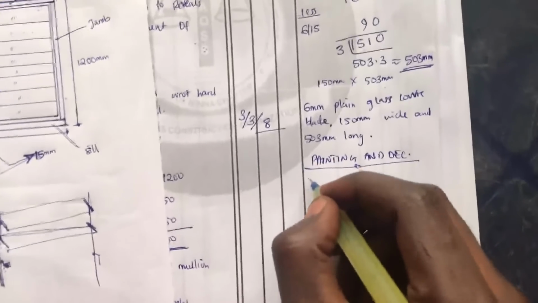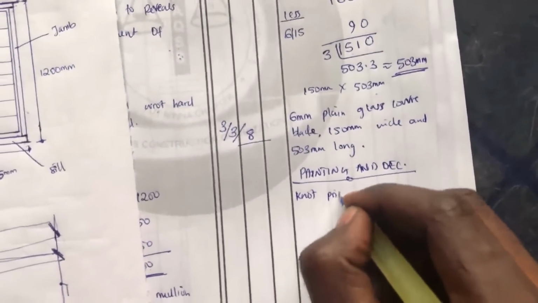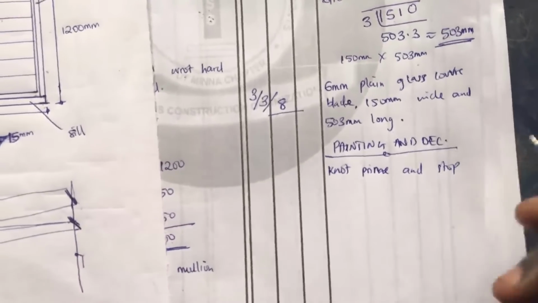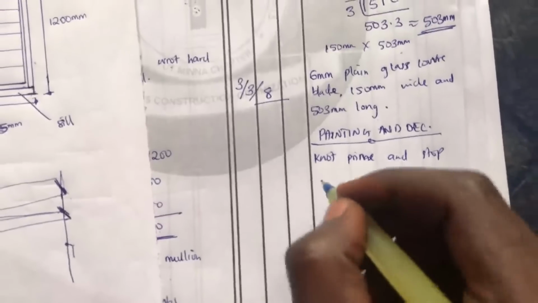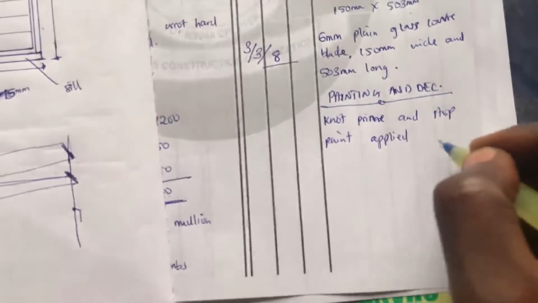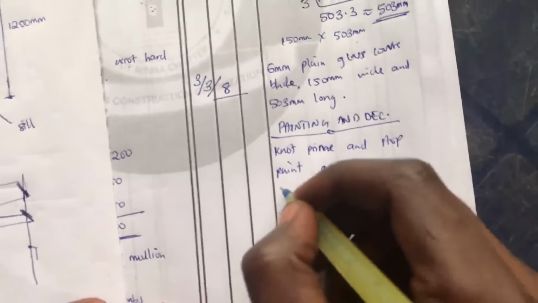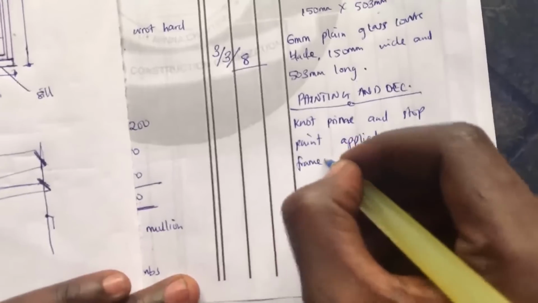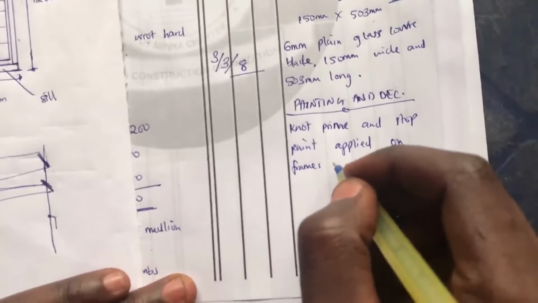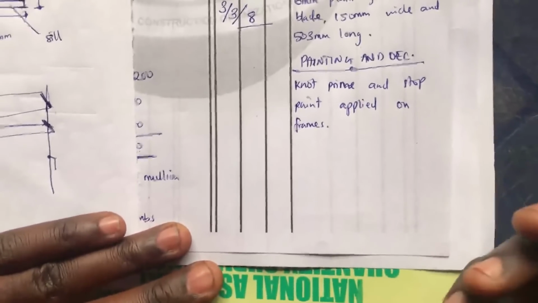I will need to use KPS paint, which is knot prime and stop paint, applied on, let's say, frames. You can include it as window frames. So applied on frames, and let us assume that this is what we want to do.